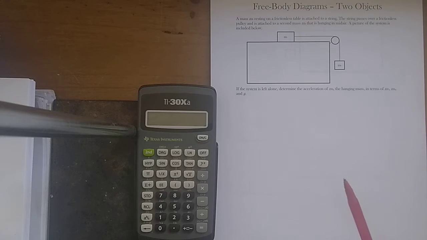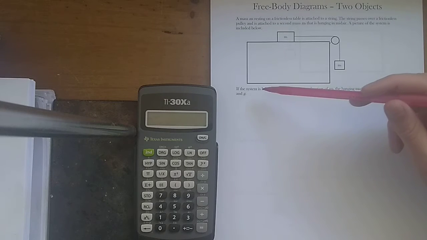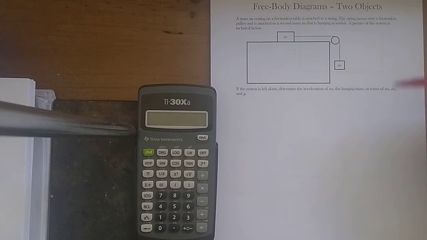We have a mass M1 resting on a frictionless table attached to a string. The string passes over a frictionless pulley and is attached to a second mass M2 that is hanging in midair. A picture of the system is included below, right here. If the system is left alone, determine the acceleration of M2, the hanging mass, in terms of M1, M2, and g. So we're looking for the acceleration here.